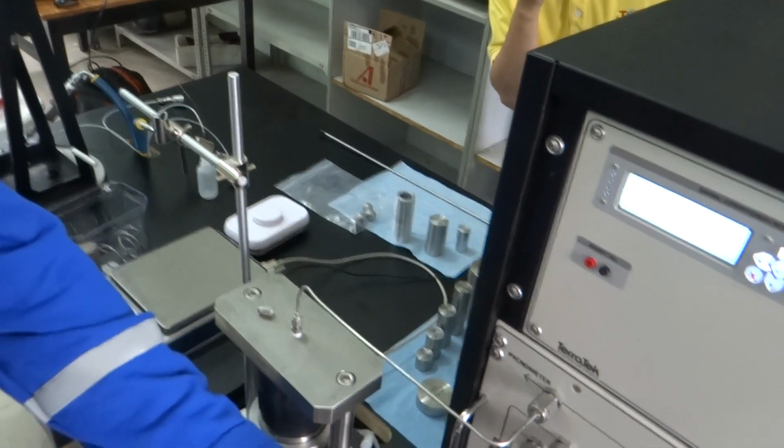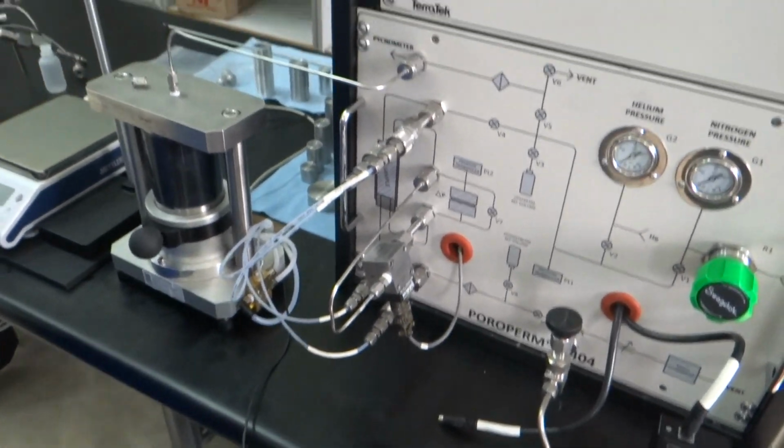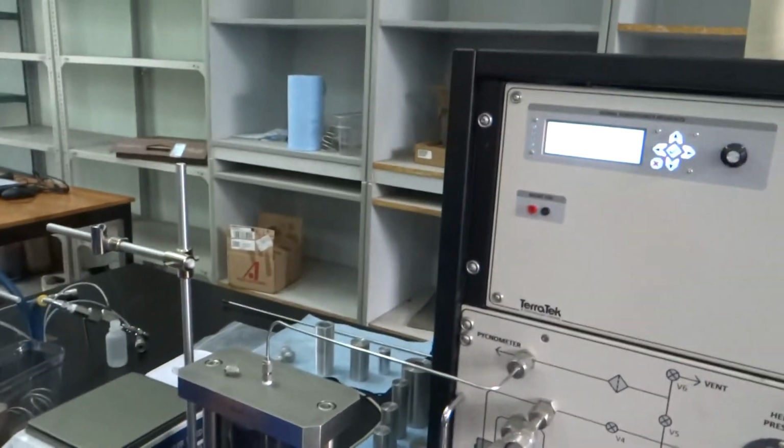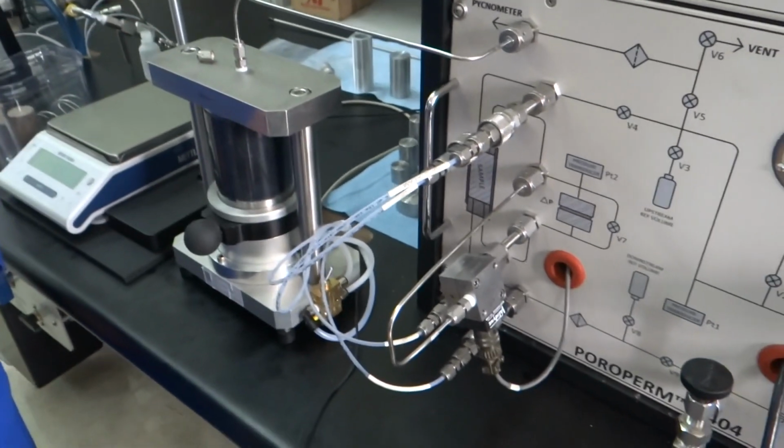If you change the length of the tubes, then you'll have to recalculate the volumes.